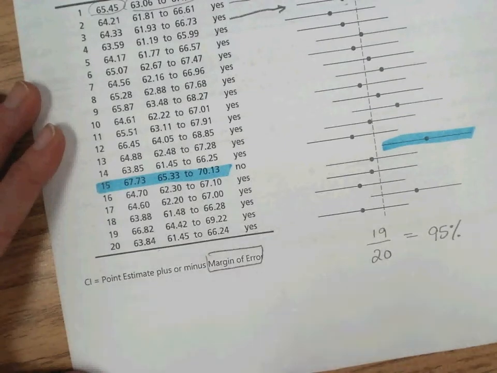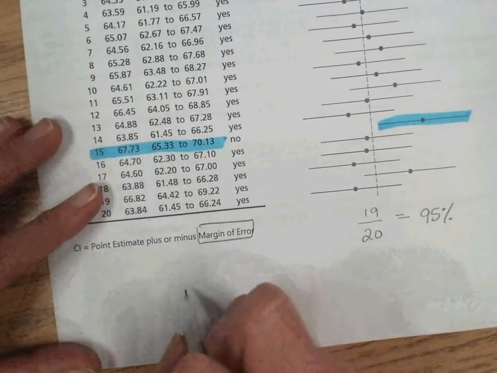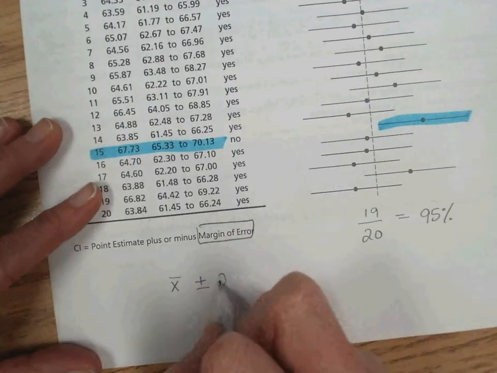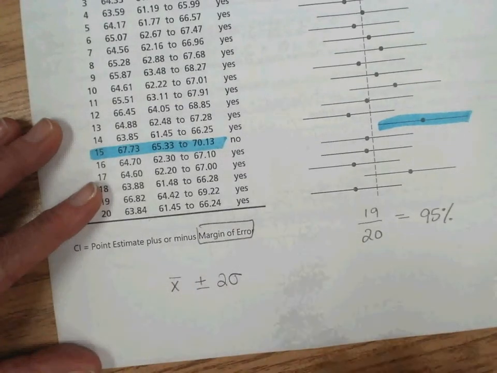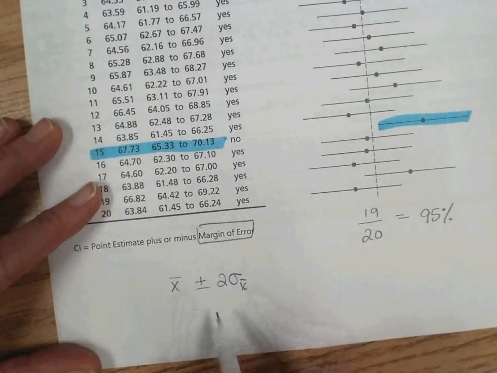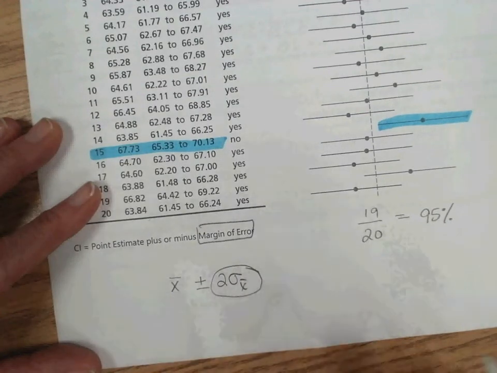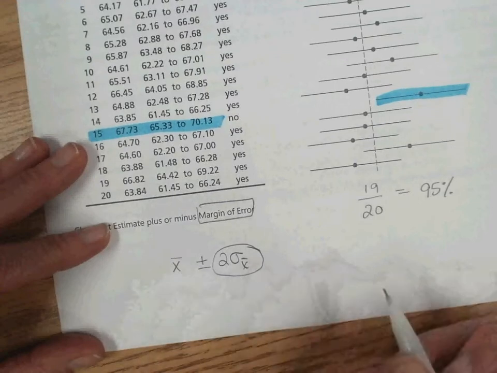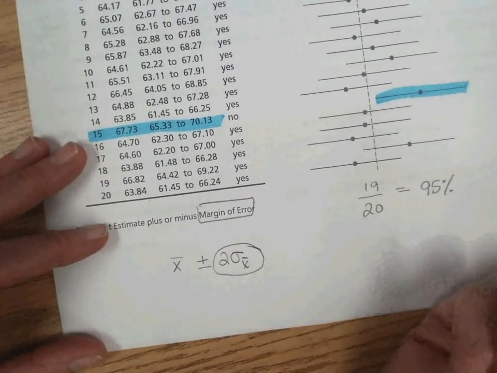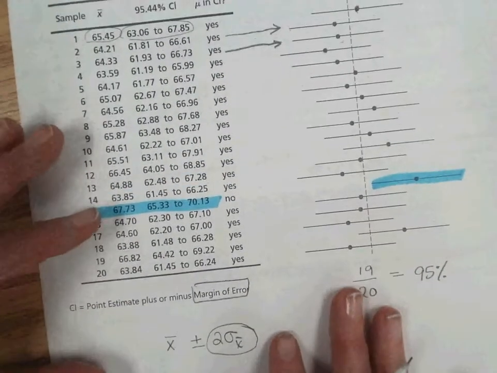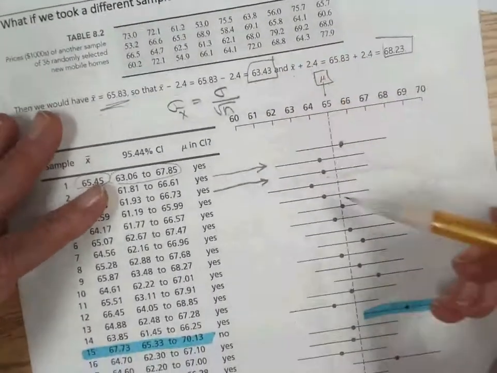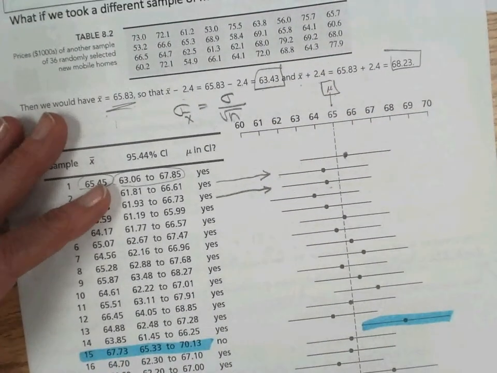Now, again, note this phrase, margin of error. When we say x bar plus or minus 2 standard deviations, this part right here indicates our margin of error. And we'll talk about different levels of confidence in our next lesson. So again, this was estimating a population mean using confidence intervals.